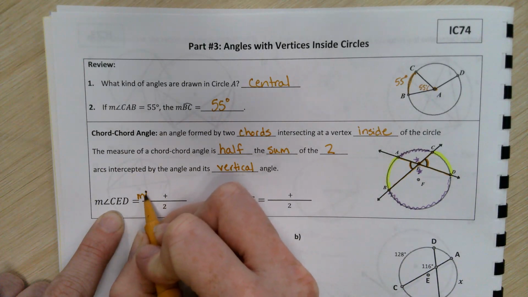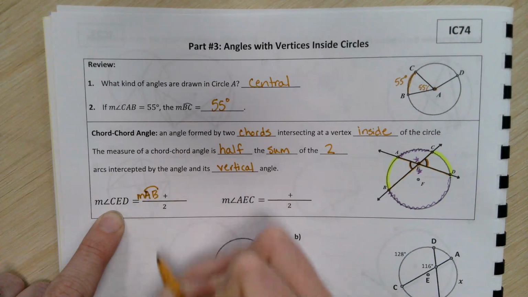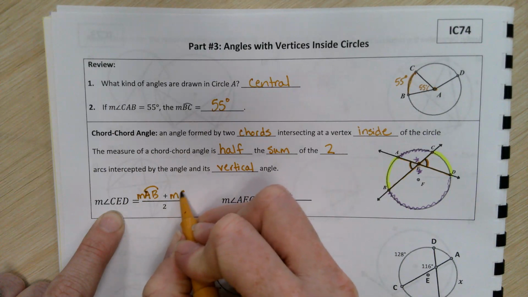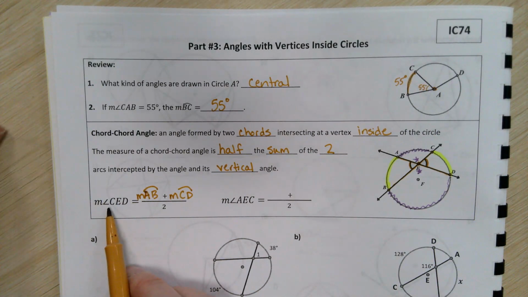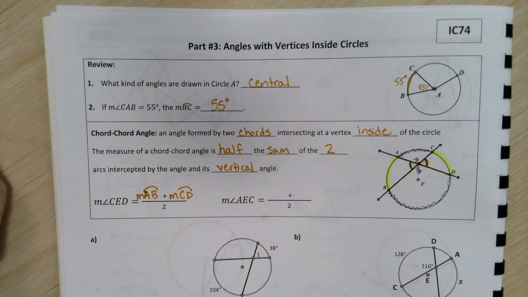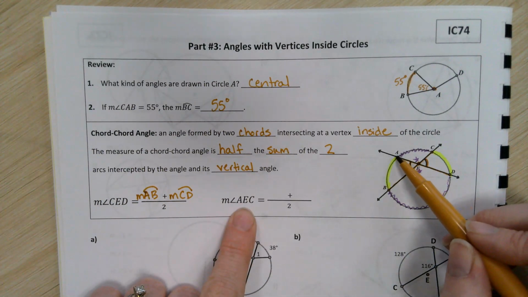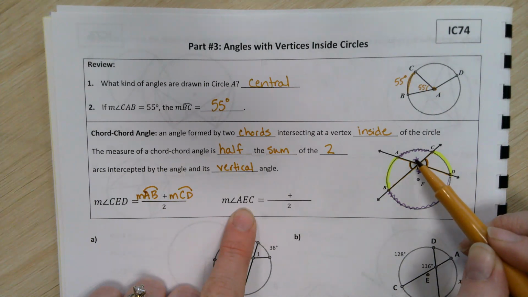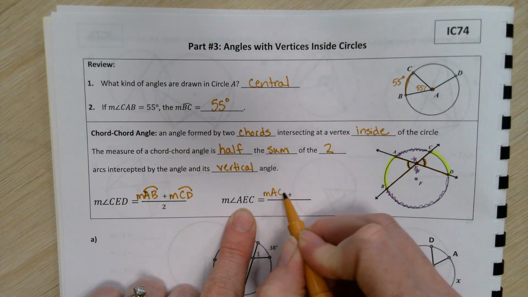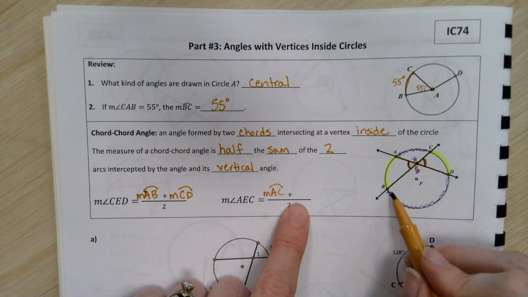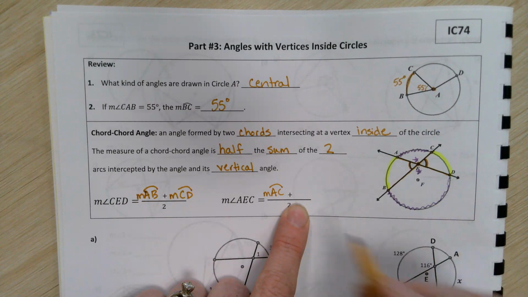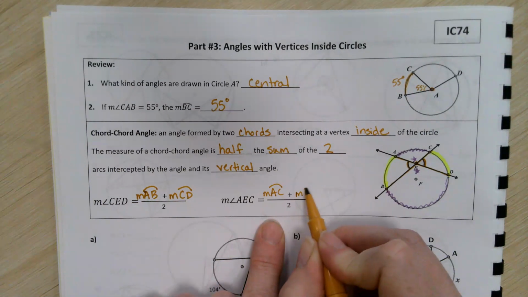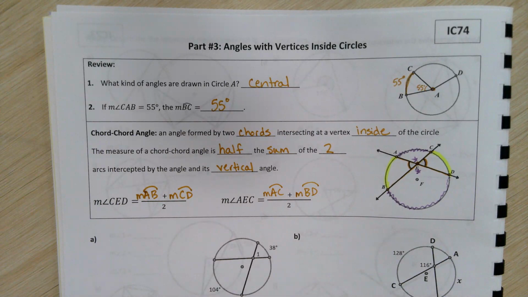So we're going to take the measure of arc AB and we're going to add it to the measure of arc CD and then divide by 2. That averages those two arcs and gives us an angle measure that's halfway between both of them. So for the measure of angle AEC, the one with the star up top, we would need the measure of arc AC and then the measure of arc BD, which might be a major arc, but it doesn't have a third letter on it, so we're just going to call it the measure of arc BD for right now.